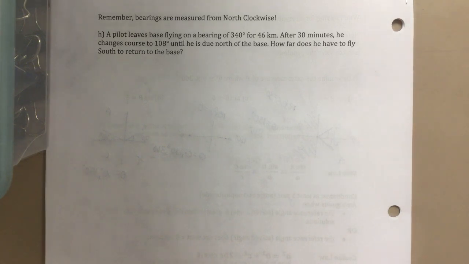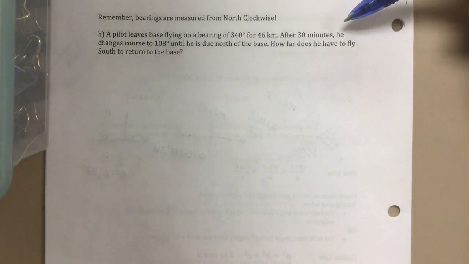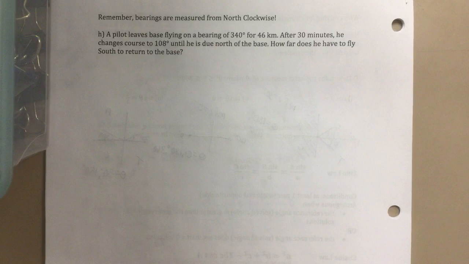A pilot leaves the base flying on a bearing of 340 degrees for 46 kilometers. After 30 minutes, he changes the course to 108 degrees until he is due north of the base. How far does he have to fly south to return to the base?